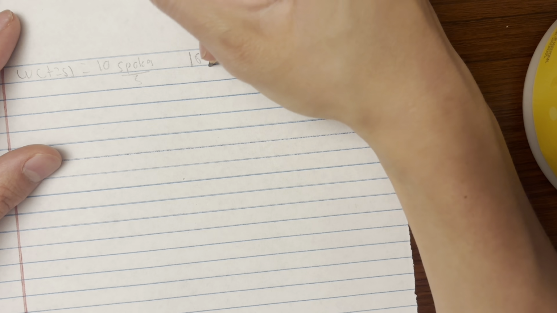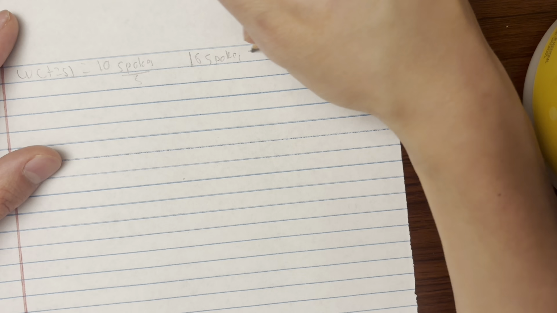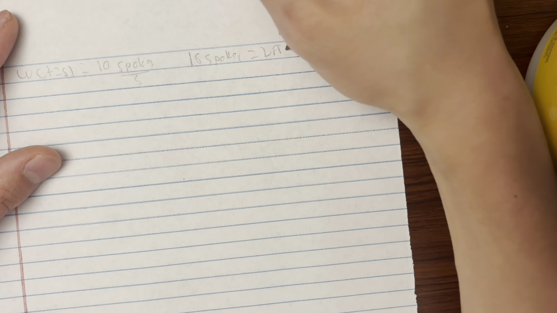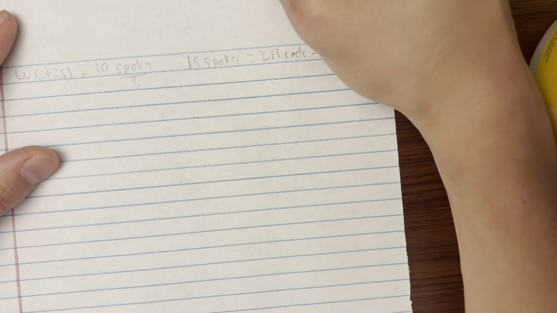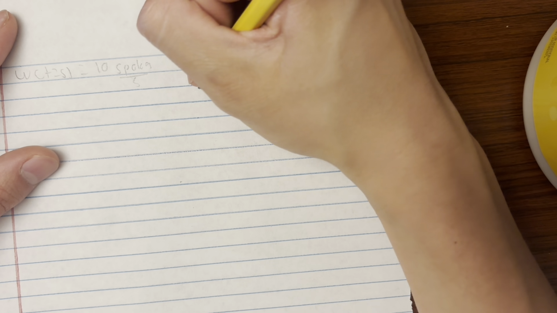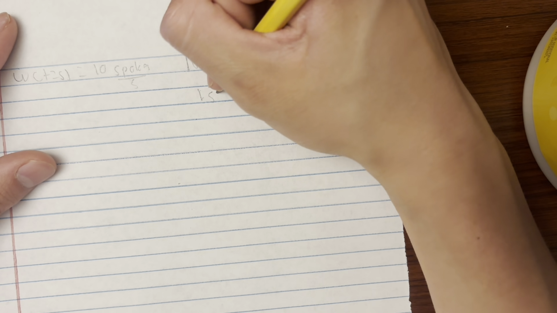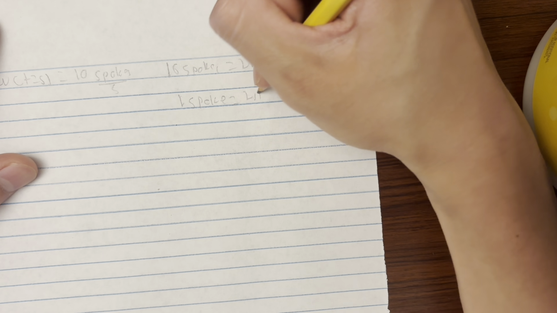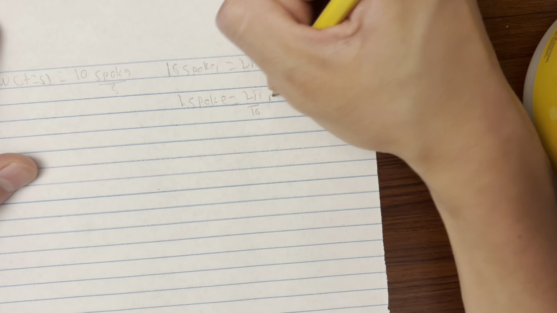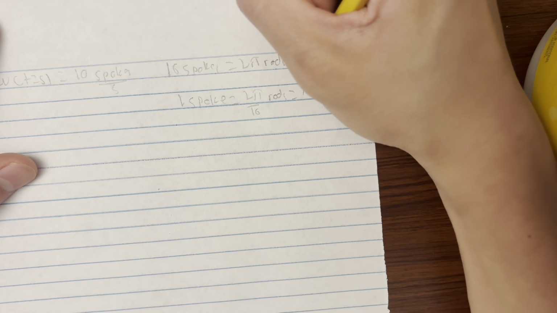So it'll be 16 spokes to cover 2 pi rad, which is equal to 1 rev. And if we simplify this, we divide both sides by 16, so 1 spoke is equal to 2 pi over 16 rad, or pi over 8 rad per spoke.